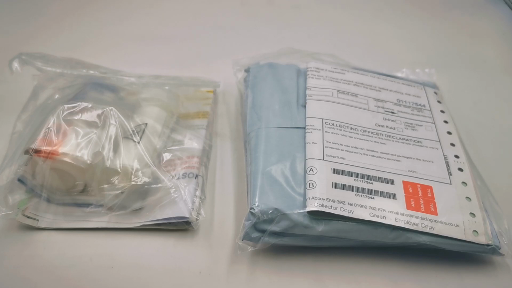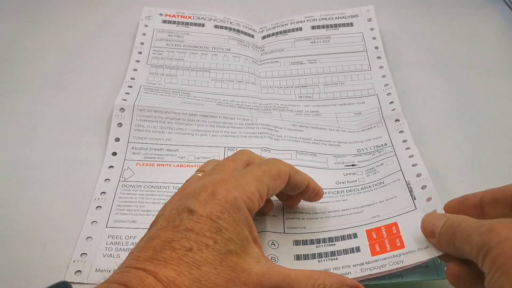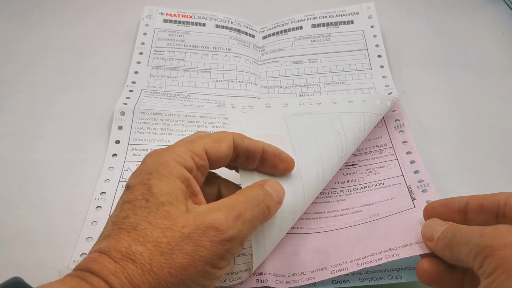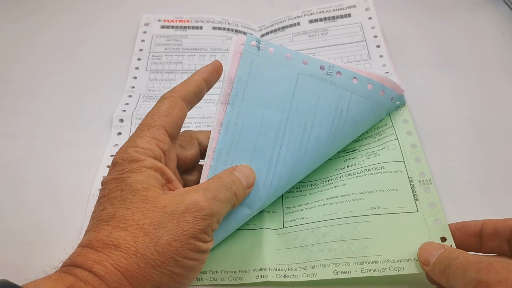So let's open one of these forms and run you through the various elements which have to be completed and show you how to do this. Now, this is the Matrix Diagnostic Chain of Custody form for laboratory drug analysis. It is a 4-layer form. You have a top copy, a pink copy, a blue copy, and a green copy.